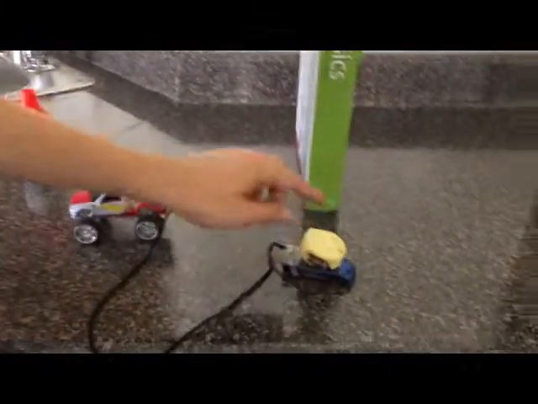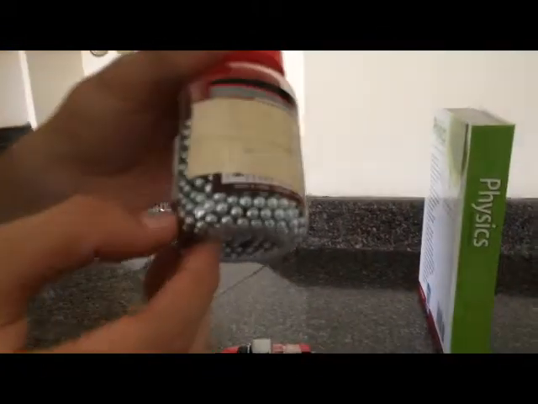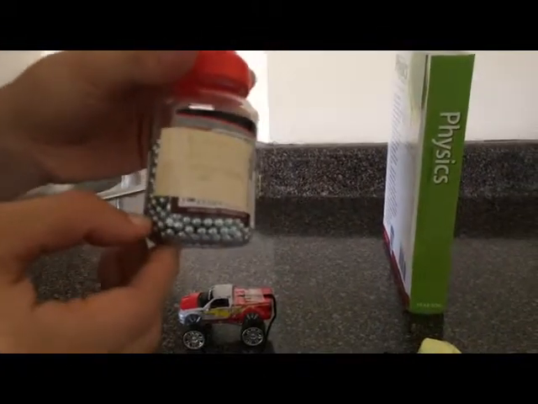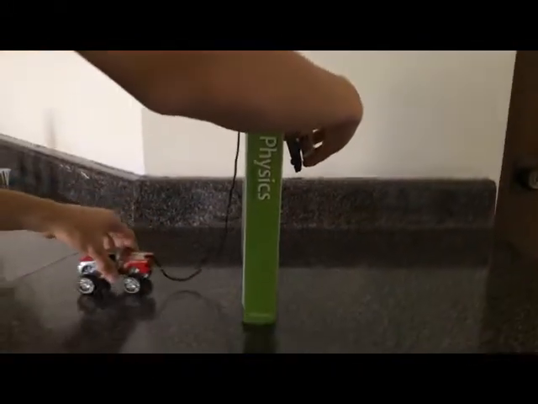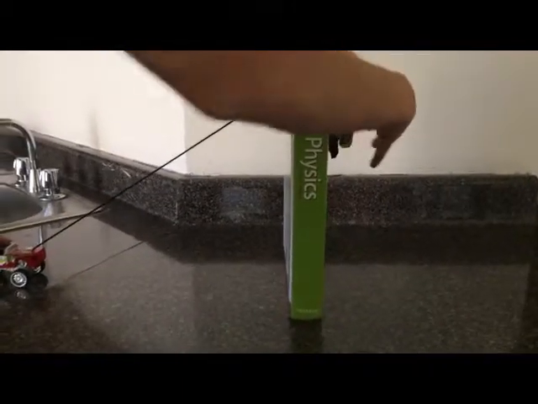Now in this case I'm using another car. This car has a greater mass than the other one. Why? Because I put these steel balls here that help to add more mass to the car. Now I'm going to see what happens when I do the same thing but with different masses.